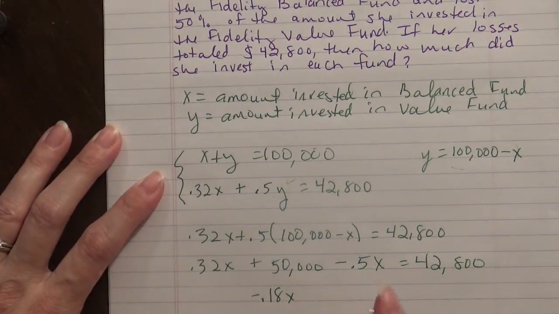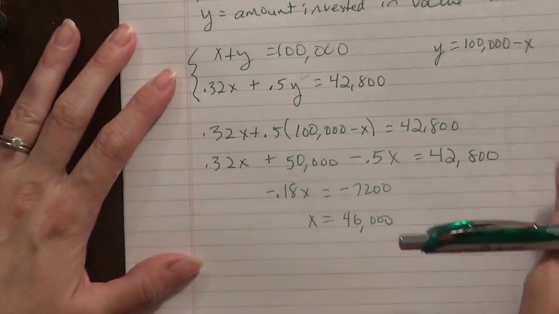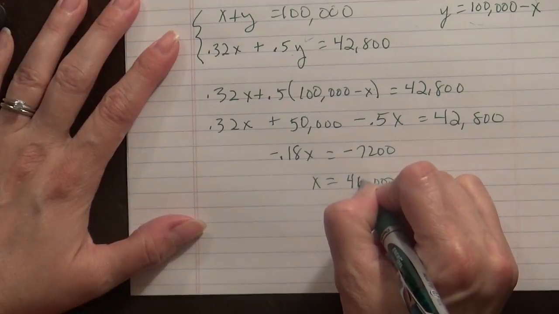And I want to subtract 50,000 on both sides, so that's going to give me negative, let me double check, I don't remember. I think it's 7,200. Yep, negative 7,200. Divide both sides by 0.18, and you will have $40,000. And I'm sorry, I'm off the screen. Here you go. I got $40,000 for x.